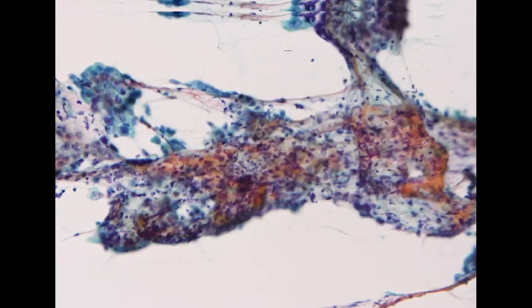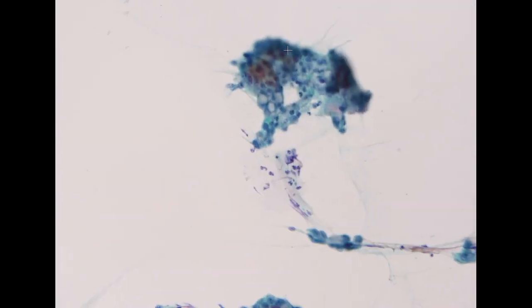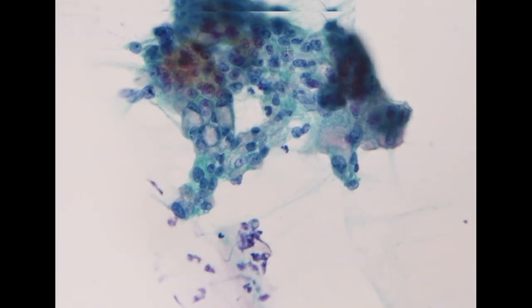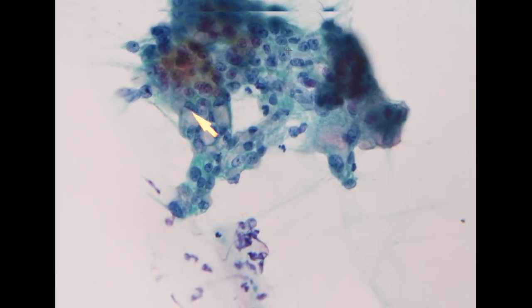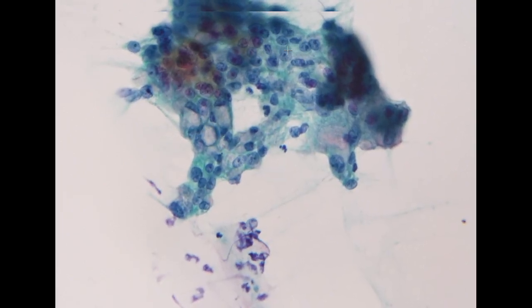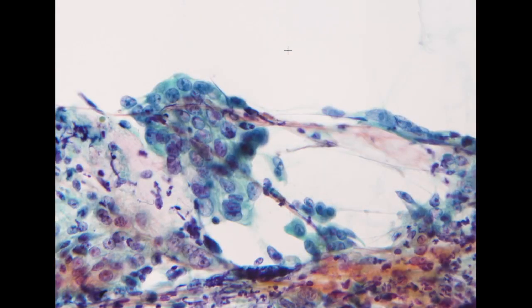So they do two different smears from the tumor. So this one is also easy for the diagnosis. We have unequivocal nuclear atypia. We have abundant mucin production in the cytoplasm. So this is also positive for adenocarcinoma.